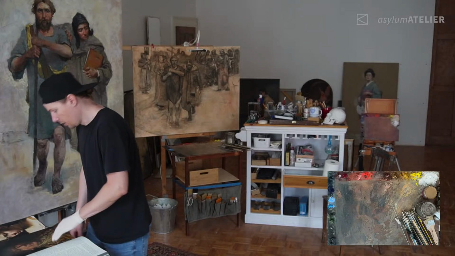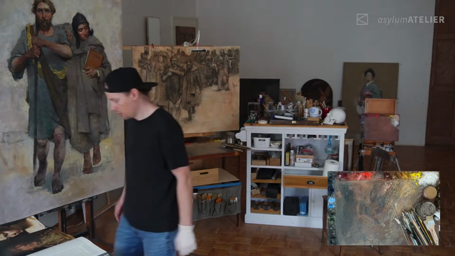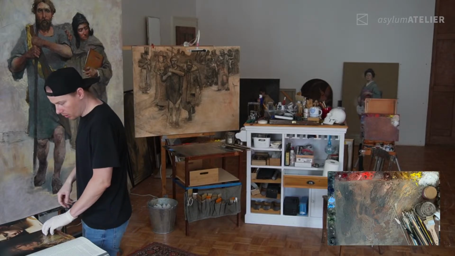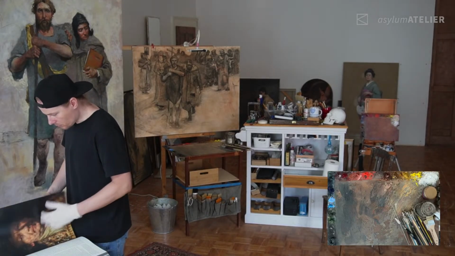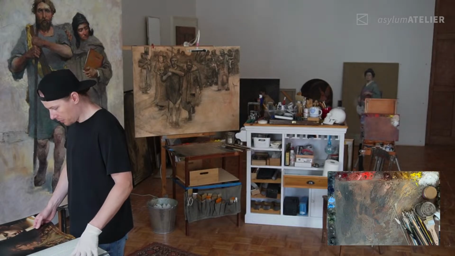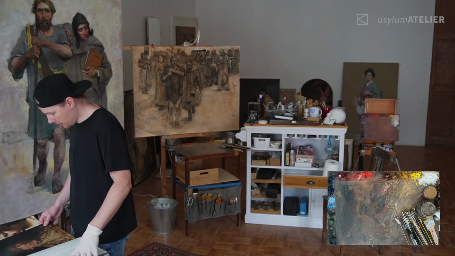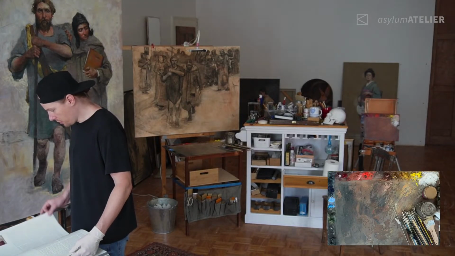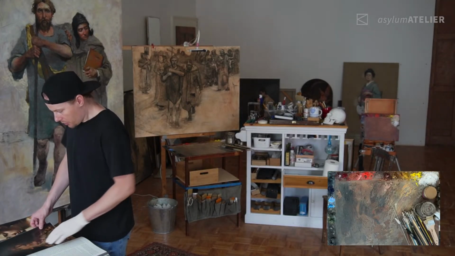So let me just open the portrait that is helping me a lot right now, which is a self-portrait from 1658 with a beautiful golden dress that he has. It's simply awesome, simply awesome.